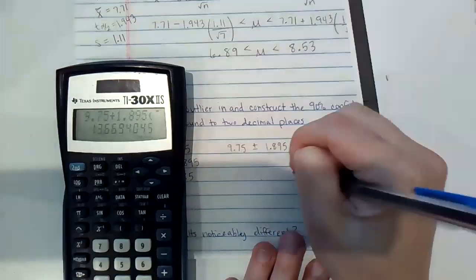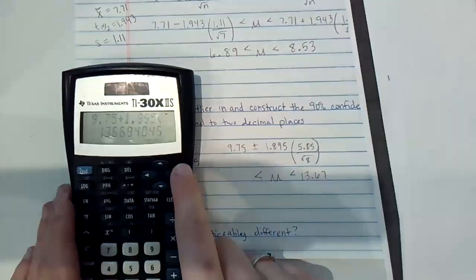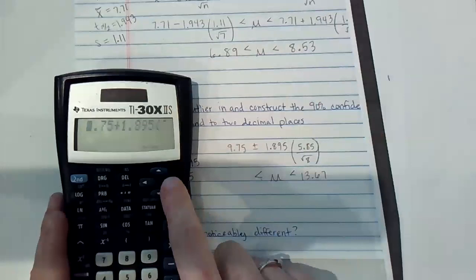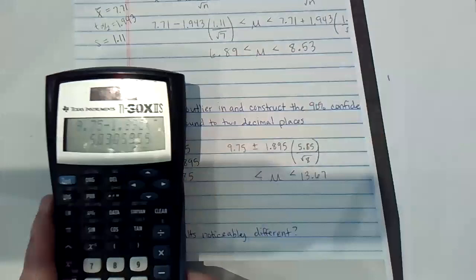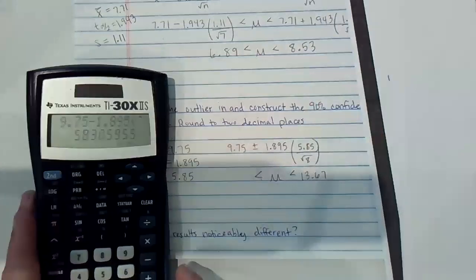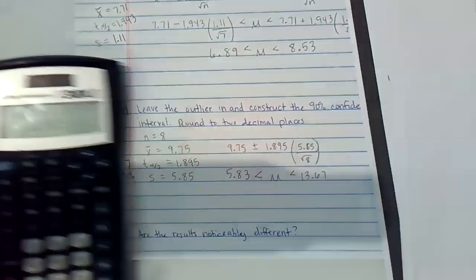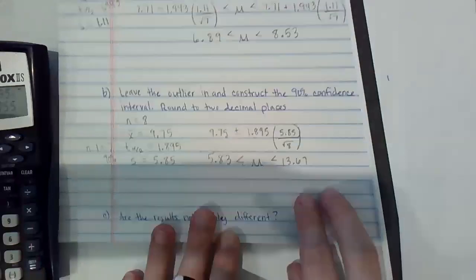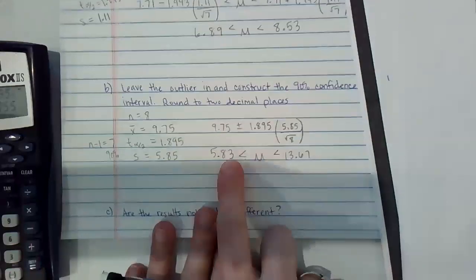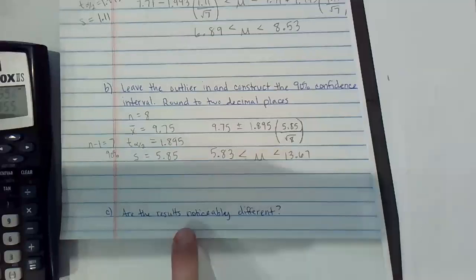Of course, mu is going to fall in between. So calculator trick, don't erase. Hit up, change your plus to a minus, hit equals, and that gives you 5.83. So we are 90% confident with all of the data being given that our mean is going to fall between these two values.